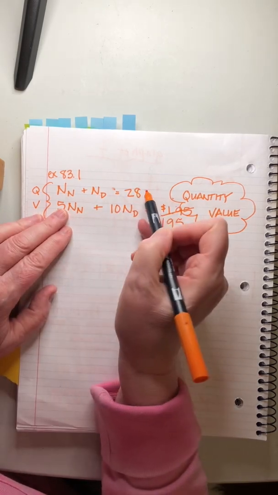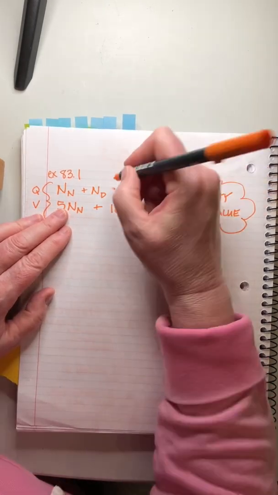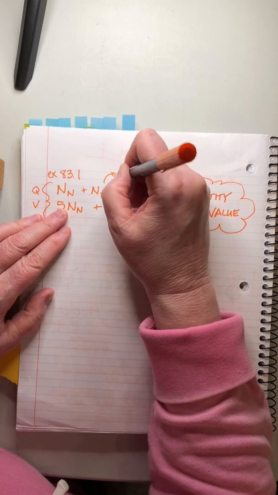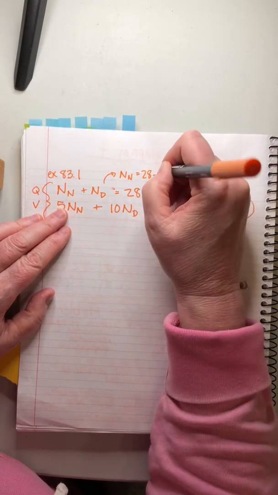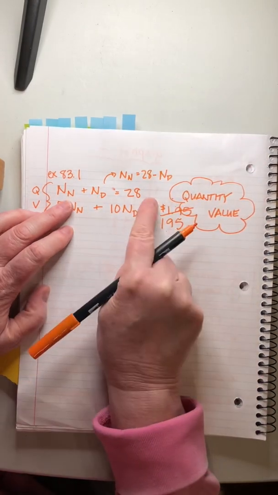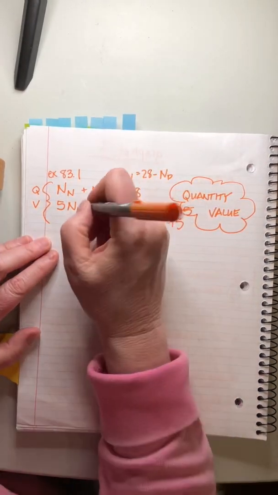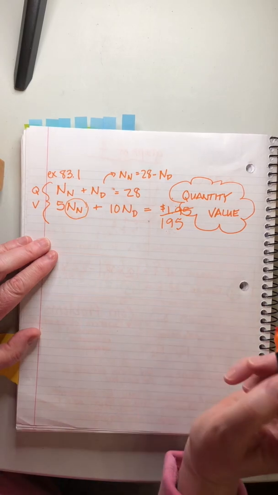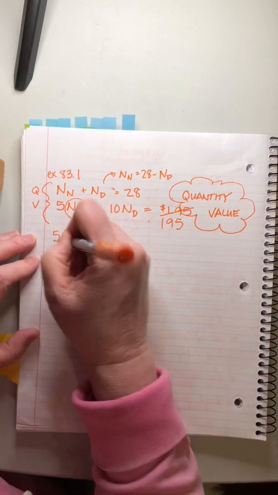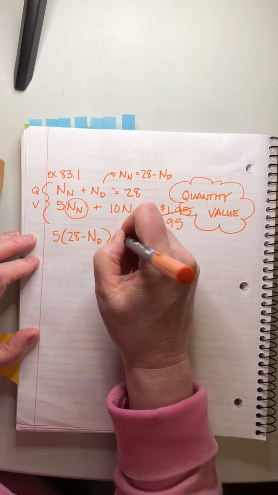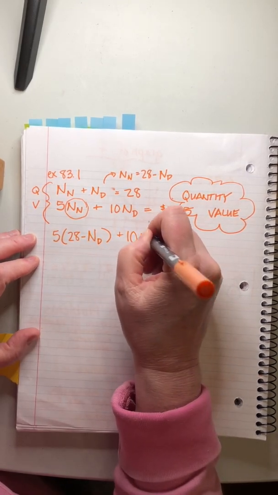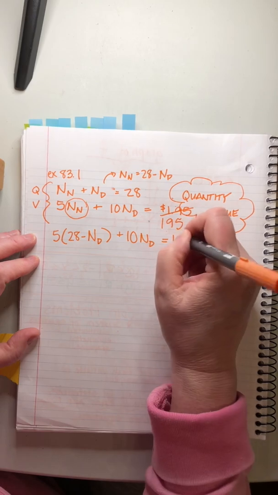So I'm going to subtract the number of dimes, and that will reshape this into number of nickels equals 28 minus the number of dimes, right? I just subtracted it. Now I'll substitute that in right here. So 5 times (28 minus the number of dimes) plus 10 times the number of dimes equals 195.